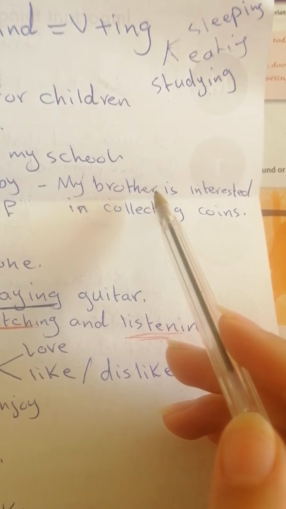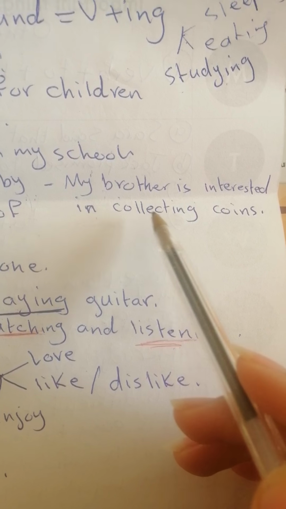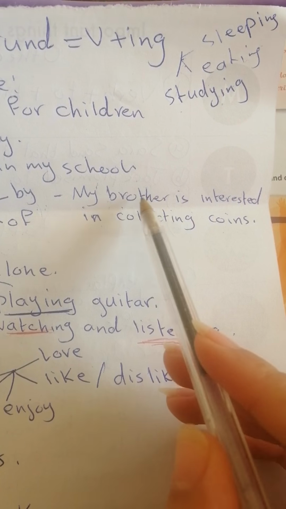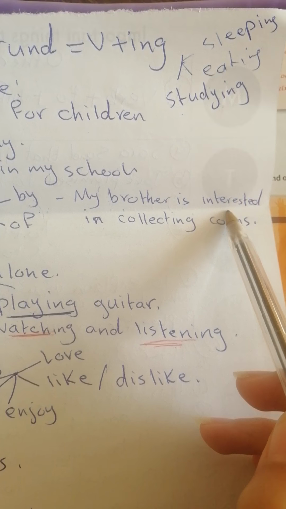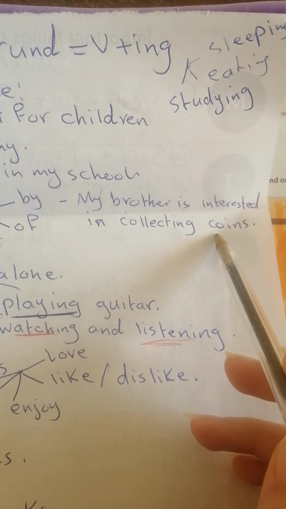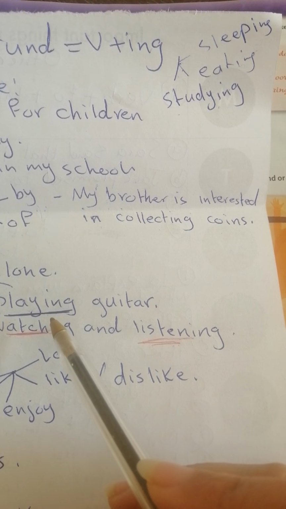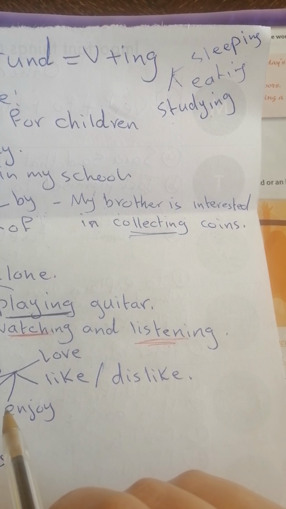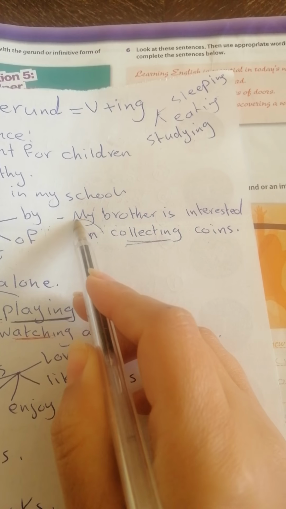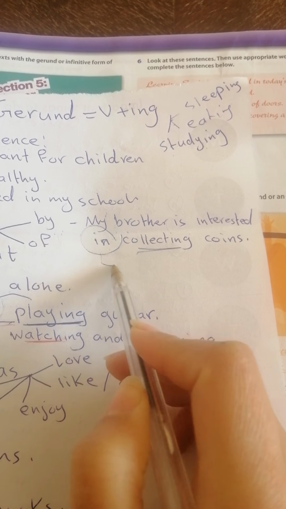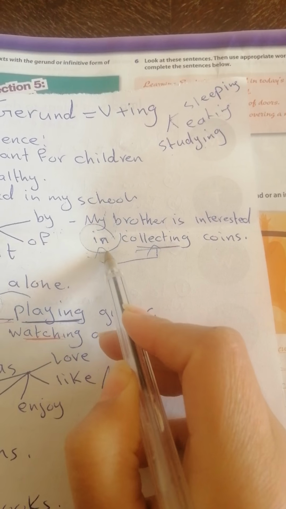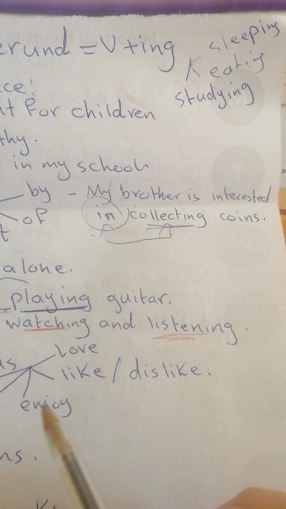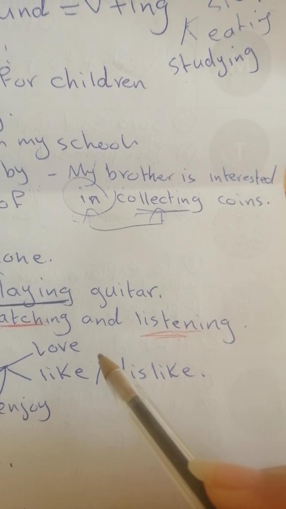Here I have another sentence. My brother is interested in collecting coins. Where is the gerund? Collecting. Where is the preposition? The preposition is in. Can you see? After in, we directly have a gerund.